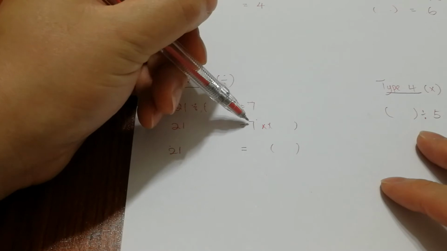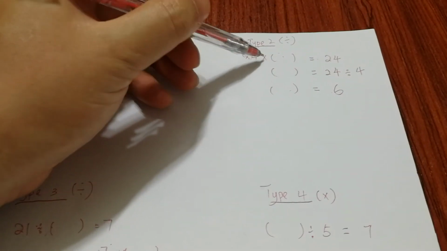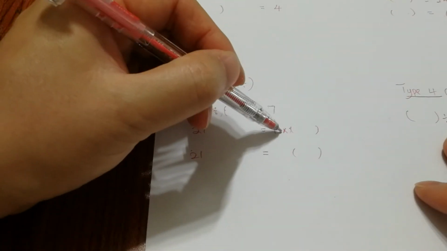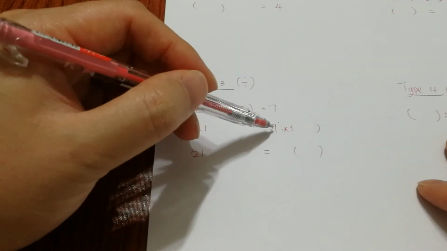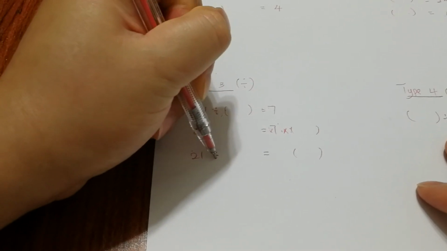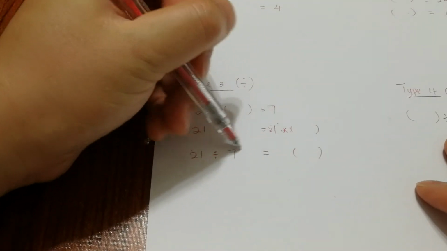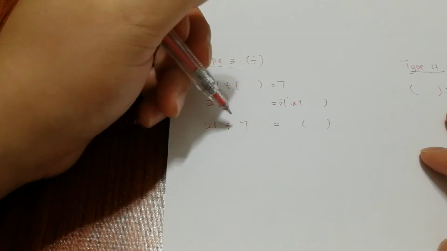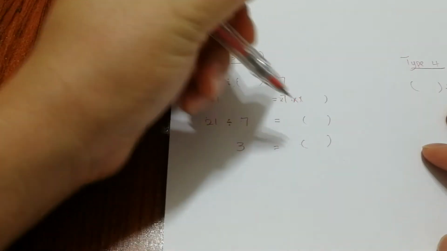So in front of this number, just like this, type 2, there's an invisible times because this is times. The operation here is times. So there's an invisible times in front. So when we bring it to the other side, times will become divide 7. Okay? Times, when we bring it over, becomes divide 7. When this happens, 21 divided 7, we get 3. So your answer of this bracket is 3.